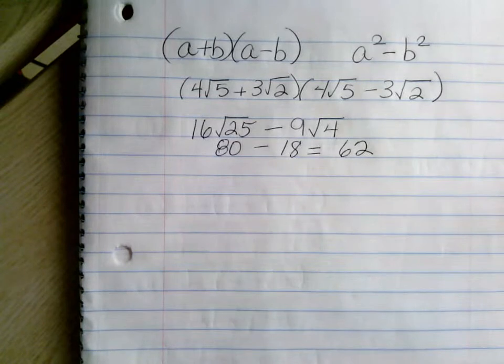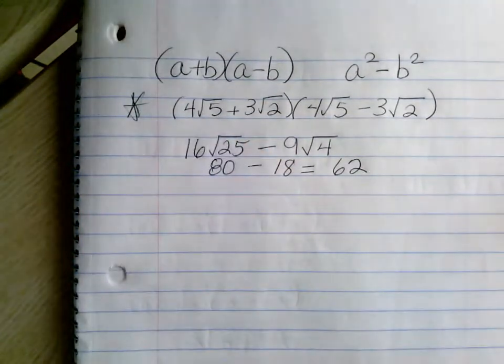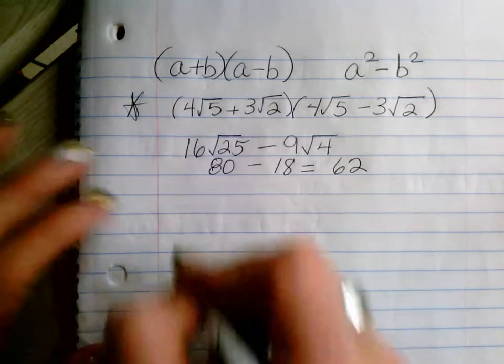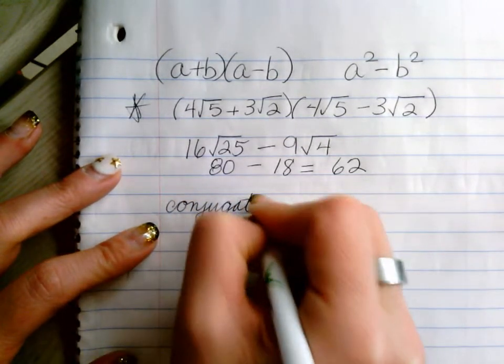And you should have ended up with 62. This is one of my favorite ones because the result when you multiply opposites is an integer. Okay? Let's scroll down a little bit right below example C where they introduce a term and it is called the conjugate.